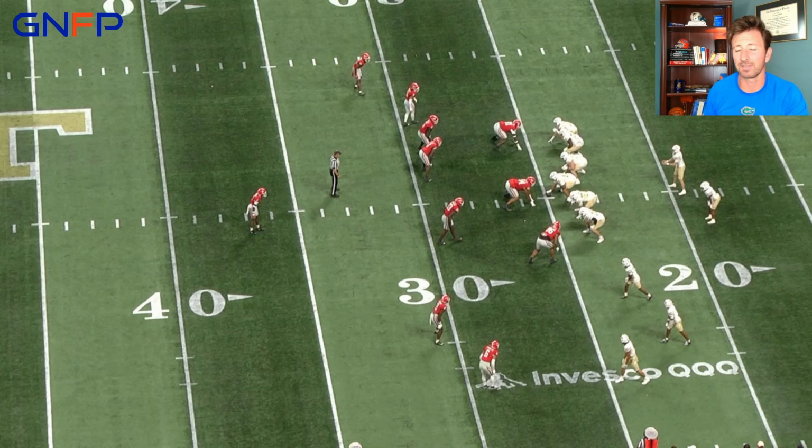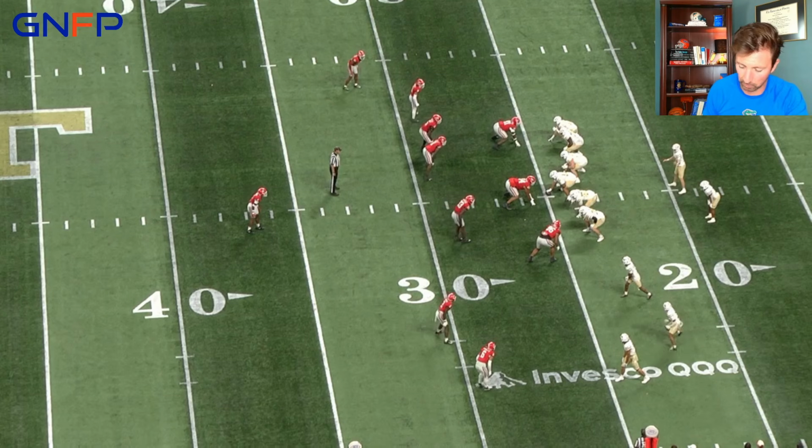Much like Lincoln Riley, the feature run in Buster Faulkner's offense is the GT counter, right? The counter run is a feature. It's a staple. You're going to see it all the time. Something that we've often seen Florida have run against them all the time in the past. You're going to see it run for us all the time here.